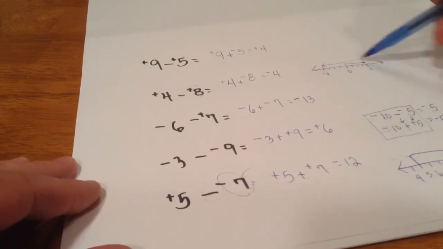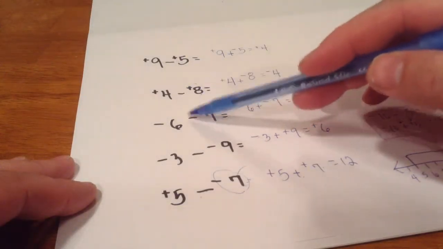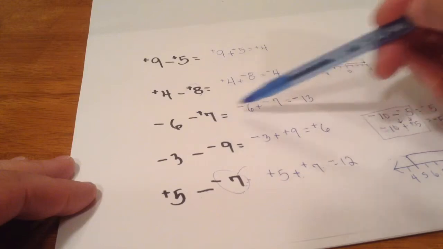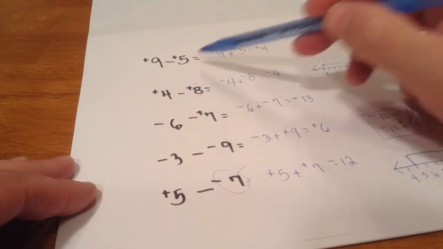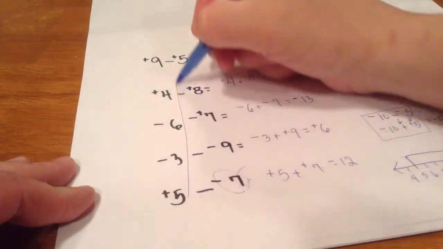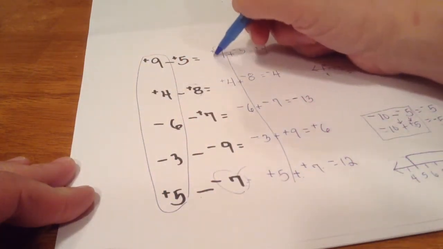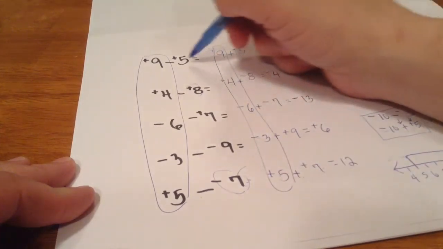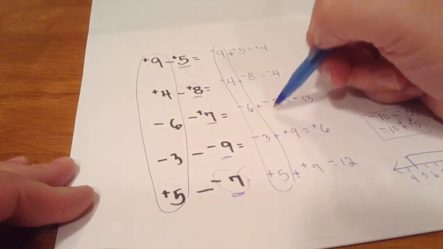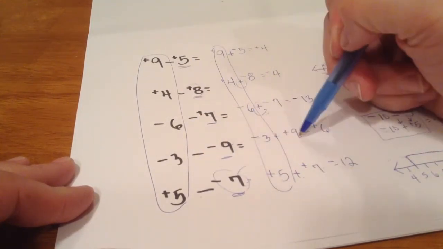you can use number lines if you want, but I think it's easier just to take my expression, rewrite it as addition, and add the opposite of the second addend. And notice that the first addend here, these all stay the same. They do not change. You're taking the opposite of the second addend. So your operation changes from subtraction to addition, and you take the opposite of the second addend.